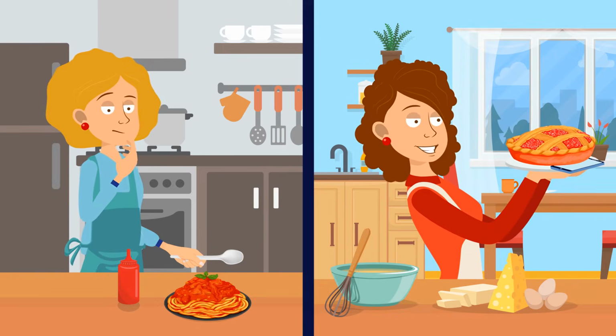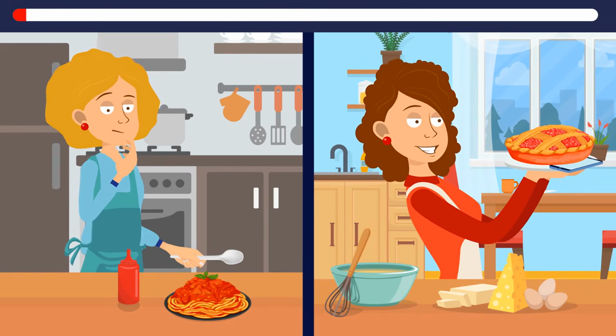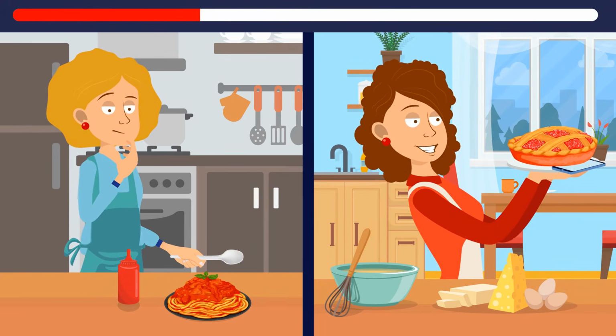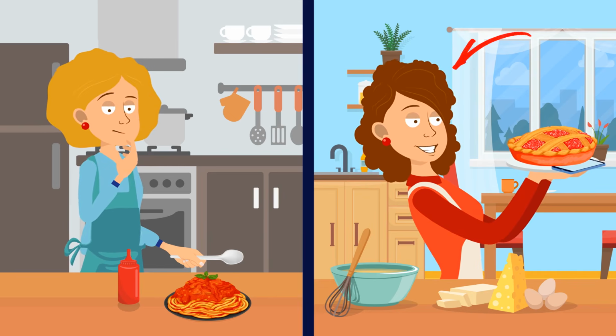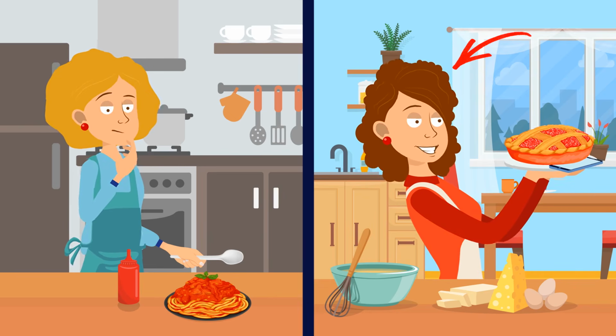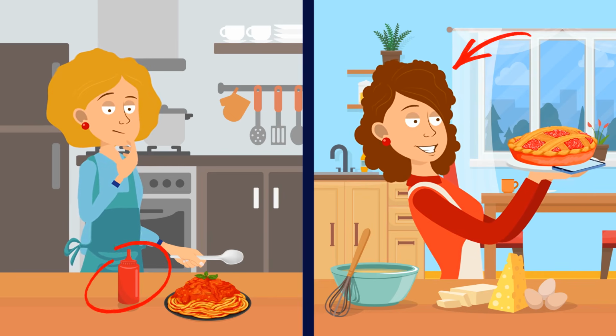Look at these women attentively. Which one seems to be suspicious? It's the one on the right. The woman on the left was just adding some ketchup to her dish. See that bottle? But look at the pie the woman on the right is holding. There's a smartphone peeking out of the pie.